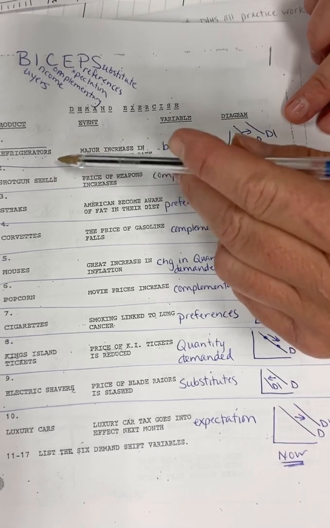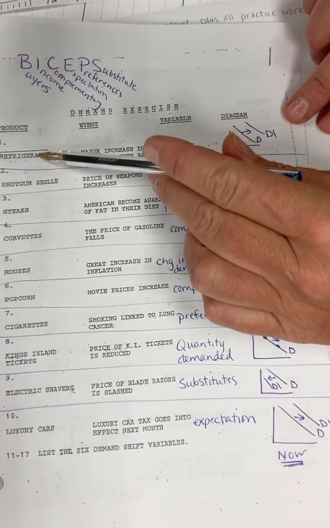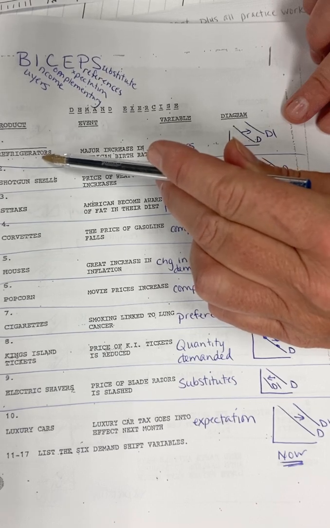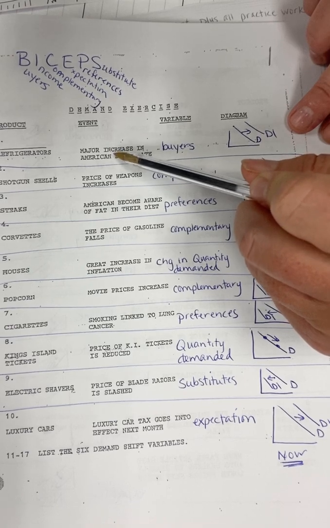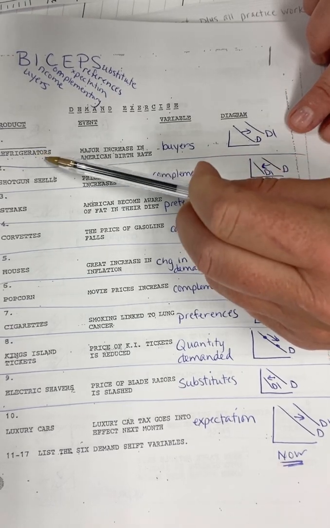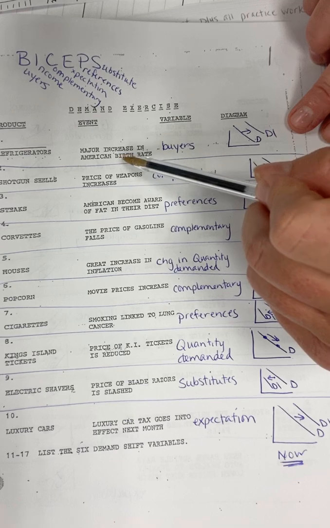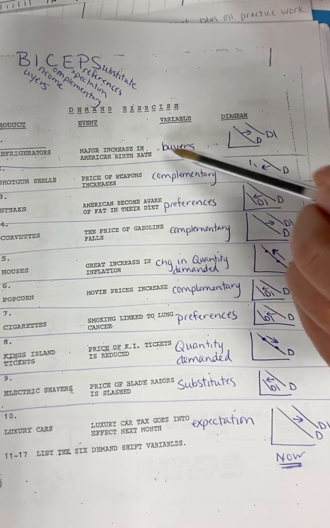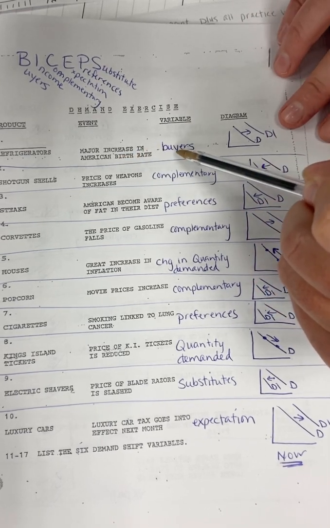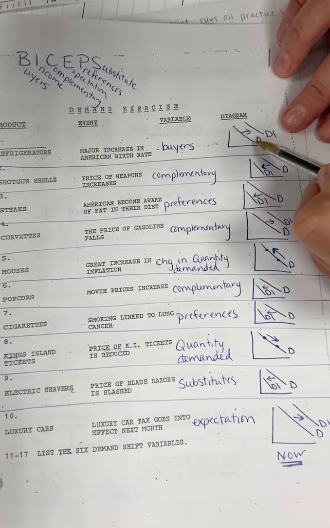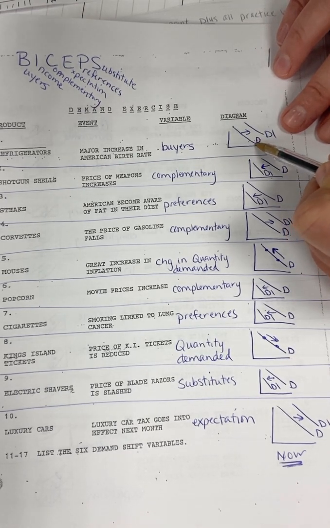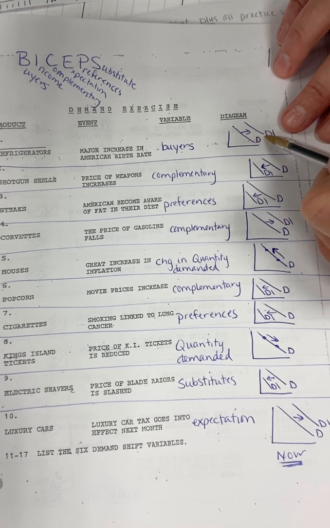So first of all, we are going to be graphing refrigerators. So refrigerators is the product, okay? And what we have to do is look at how the event affects the demand for the product. So if there's a major increase in American birth rate, that means there will be more buyers. Okay, if there are more buyers of refrigerators, that is going to increase the demand for refrigerators. An increase in demand is a shift to the right. So D is your original demand curve. D1 is your new demand curve. Draw an arrow to the right.